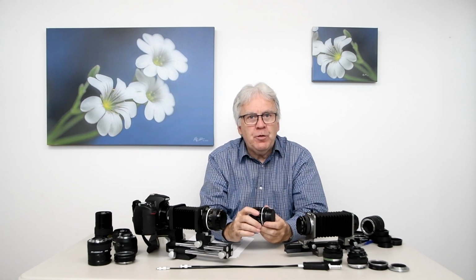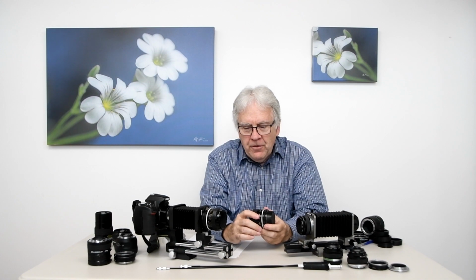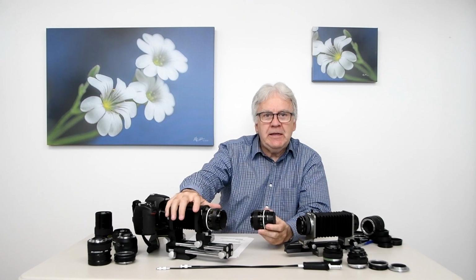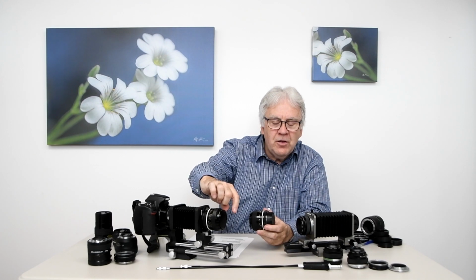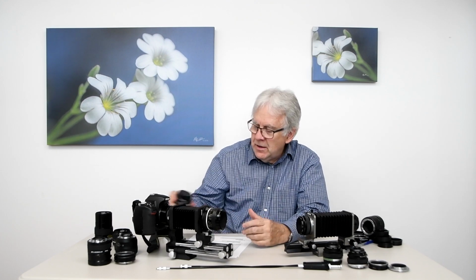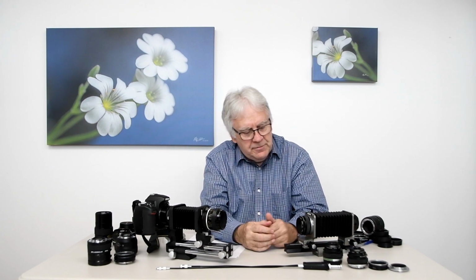But when you work with a bellow, often the long distance is at the back and the short distance is at the front. So for this reason, bellows are designed to be able to invert the lens.